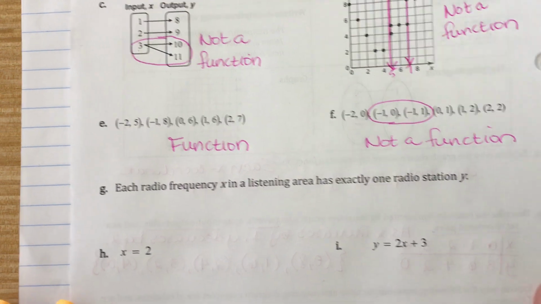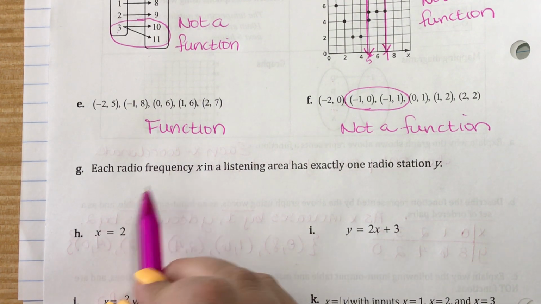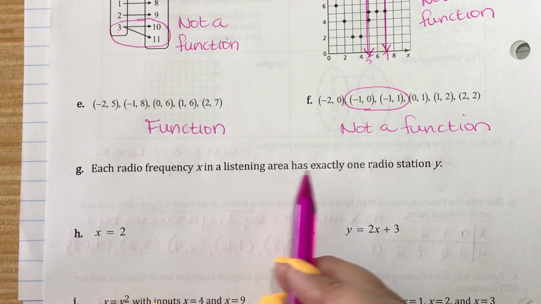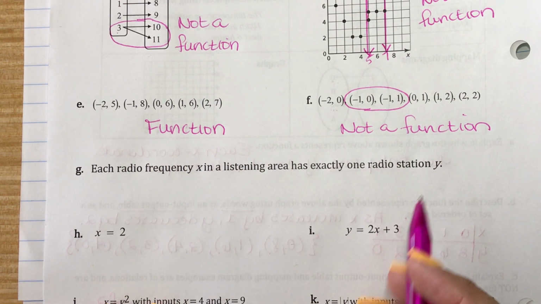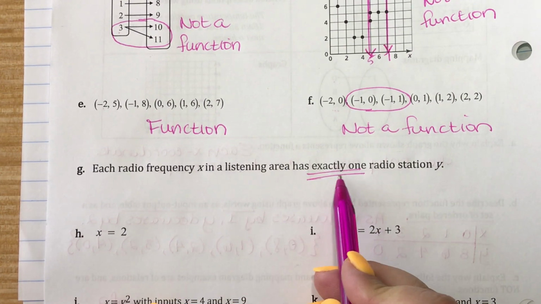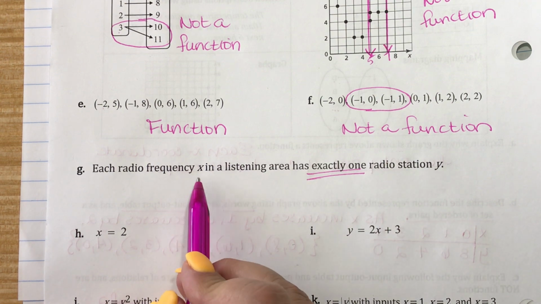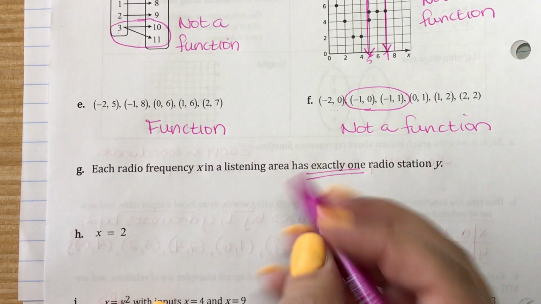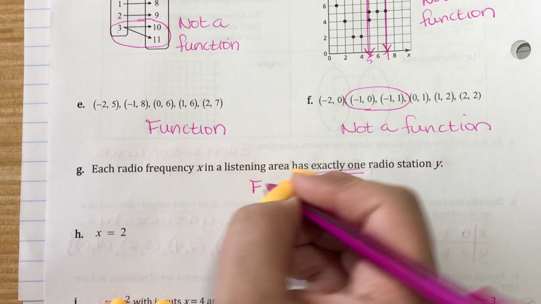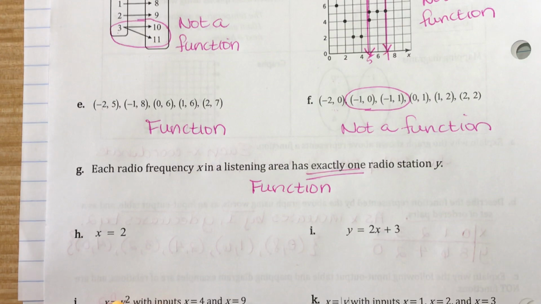Okay? How about these examples? Each radio frequency, X, in a listening area has exactly one radio station. So each radio frequency has exactly one radio station. Well, here are the key words, exactly one. Each X has exactly one Y. Okay, so even if you kind of omitted the other, each X value here has exactly one Y, that is definitely a function. In fact, that is the very definition. So yes, this guy is a function.